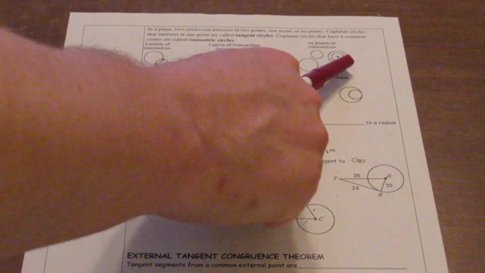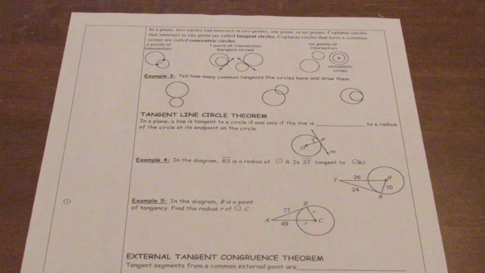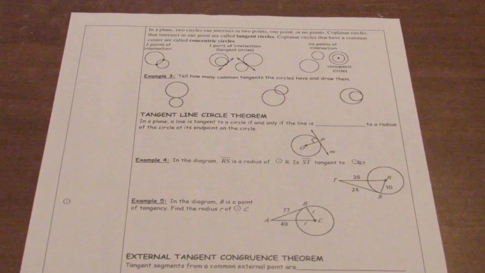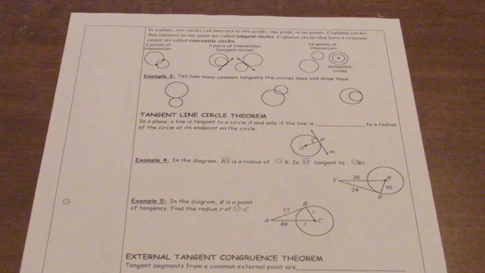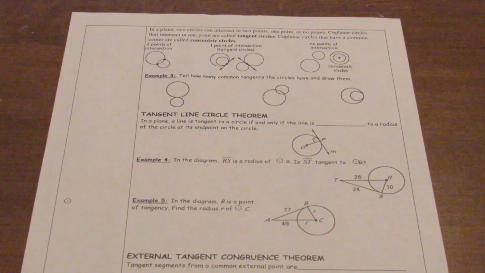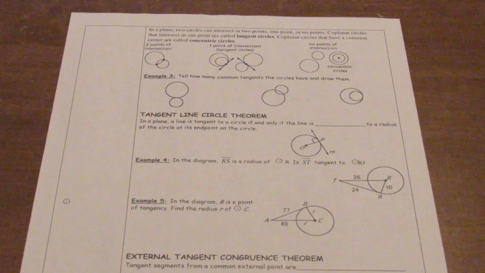Here we have no intersections. Here we have concentric circles, meaning they have the same center. Right, so tangent circles touch at only one point. Concentric circles have the same center. We'll see those terms come up some. What we look at more is how many tangent lines a pair of circles has.